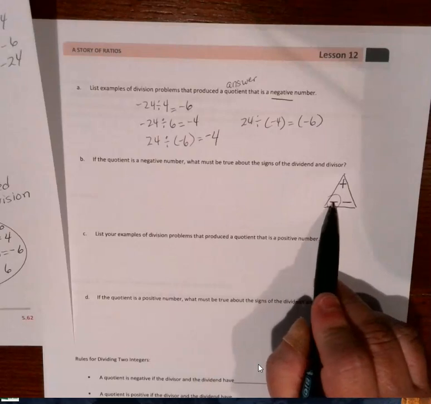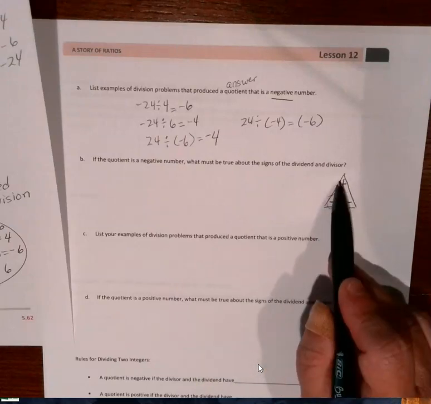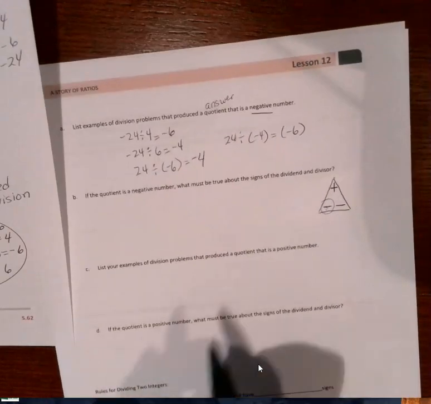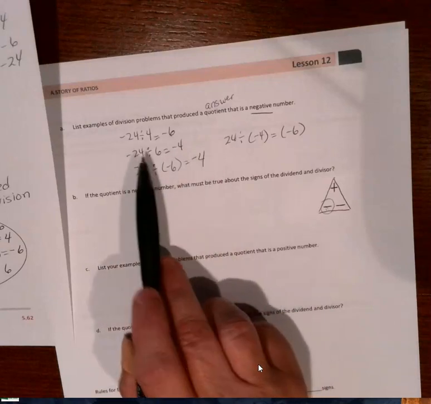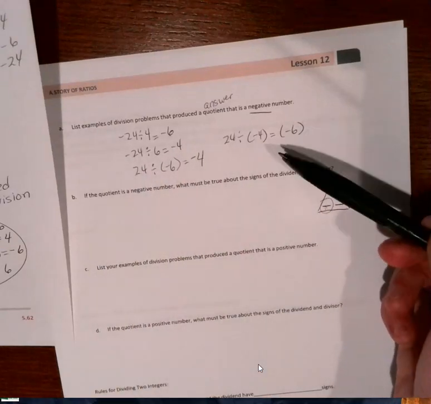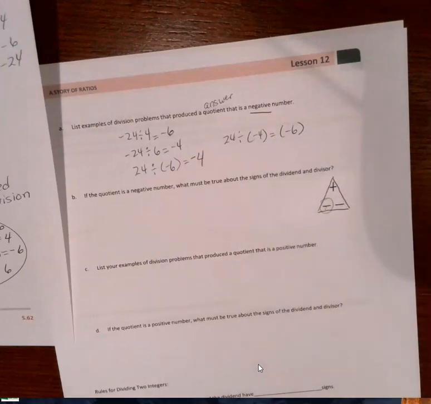So if my quotient is negative, then my dividend and my divisor have to be opposite signs. Now let's test that. Let's look up here. If my quotient is negative, then my other two have to be different signs, and they are.